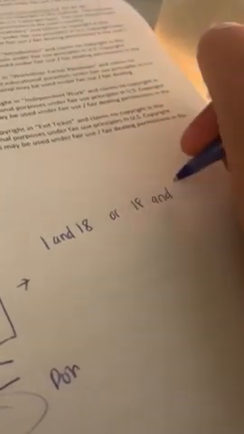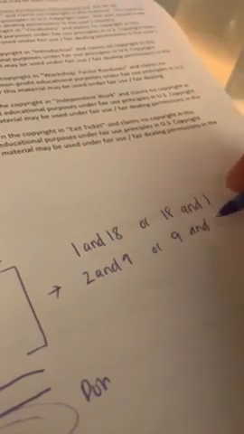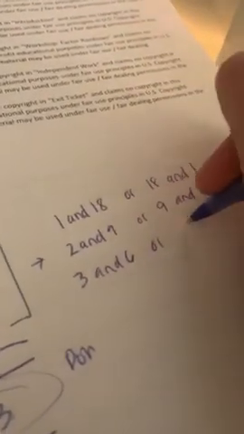So your factor pairs are 1 and 18, or 18 and 1, 2 and 9, or 9 and 2, 3 and 6, or 6 and 3. And that's how we'd list them out.